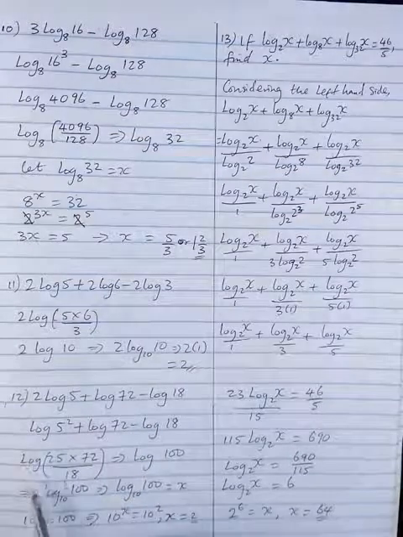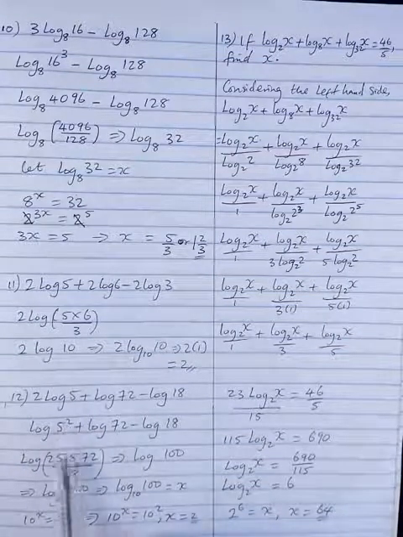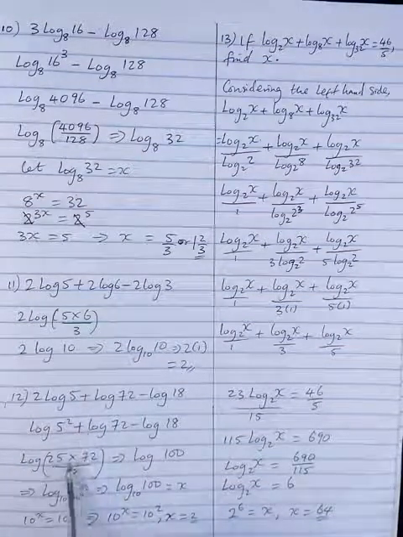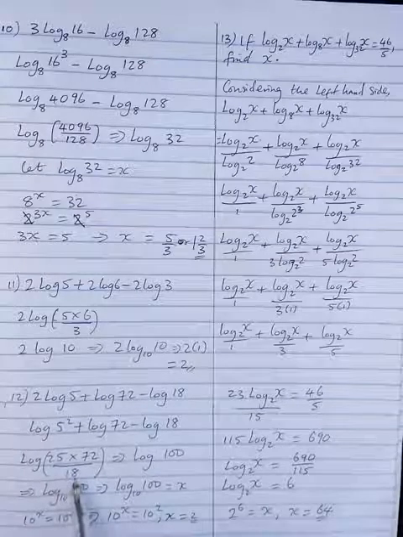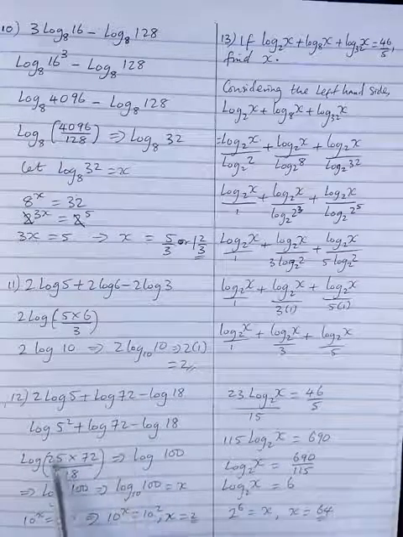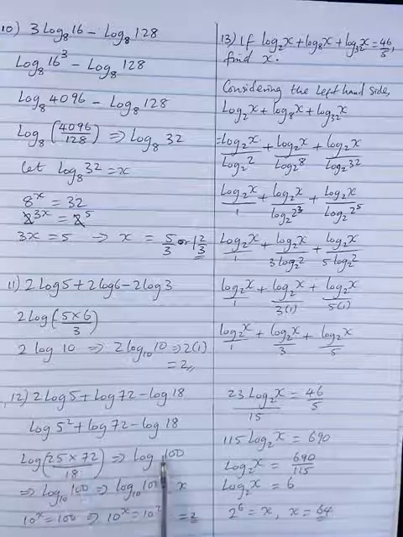Now factoring out the common log, we have 5 raised to the power 2, which is 25. Because of plus, we now say times. Now we have 72 here. Because of minus, we now put division. Then we have 18. Now 25 times 72 over 18 will give us 100.